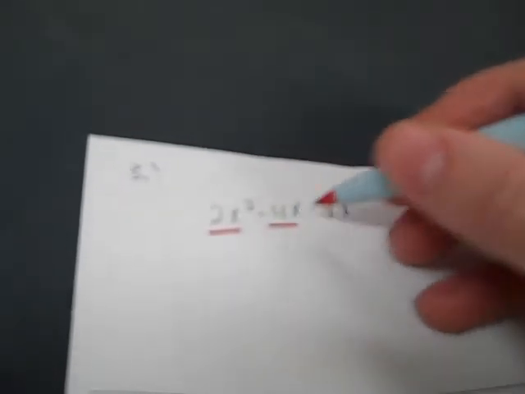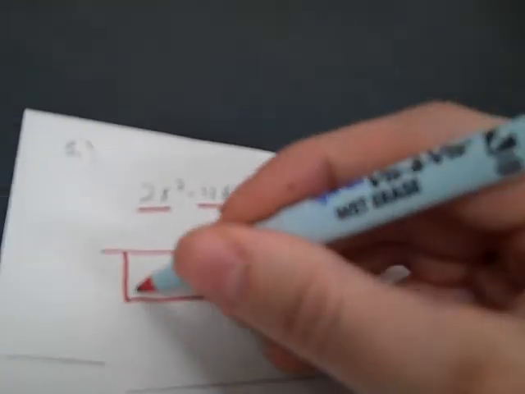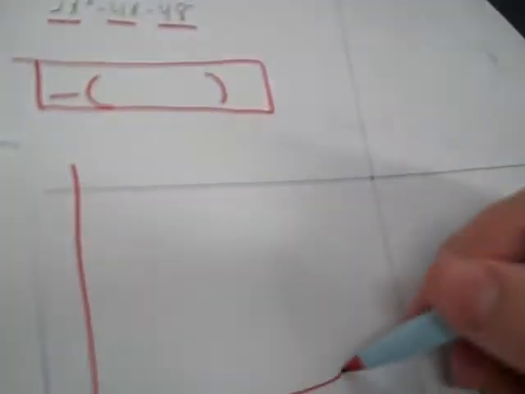Okay, next one. That looks like 3 terms. So 3 terms is what we've been kind of working on for a while. GCF. And then GCF, just like the 2 terms, but now the plans change, okay?